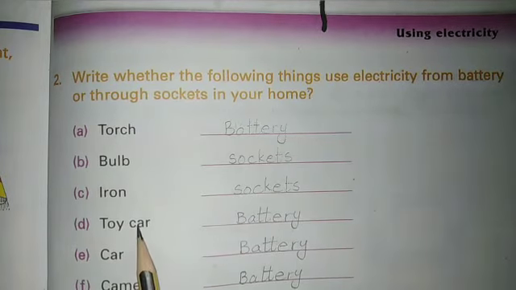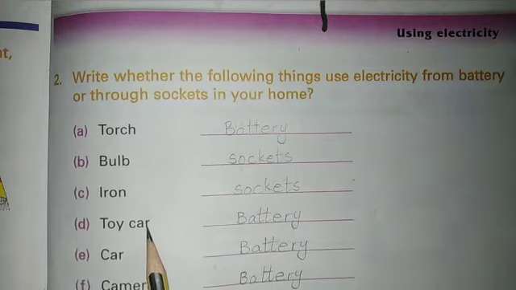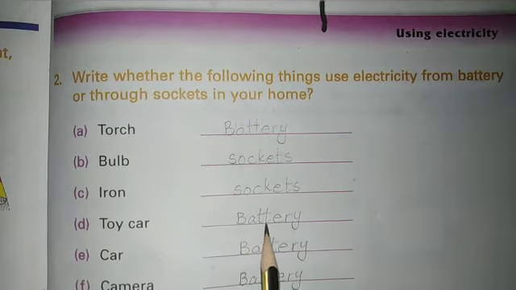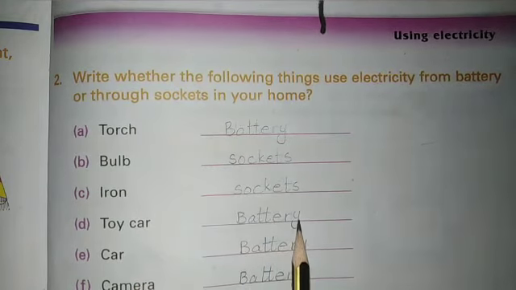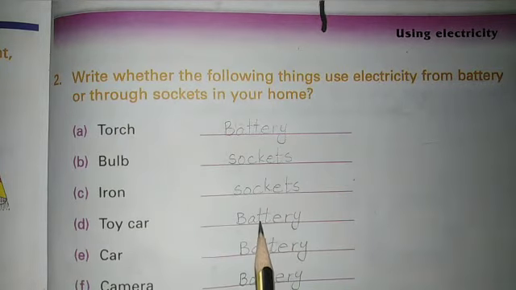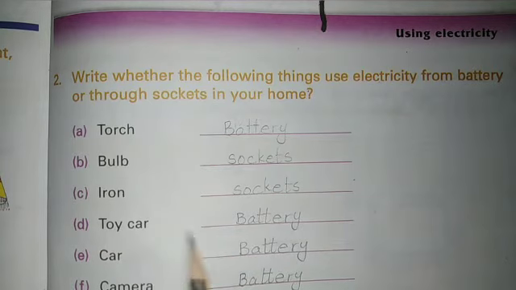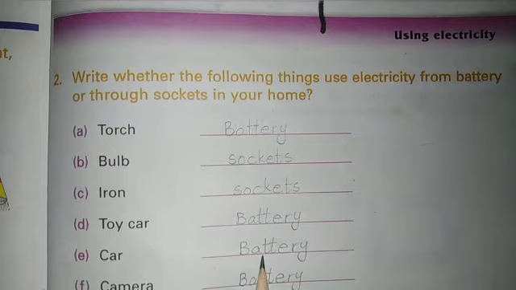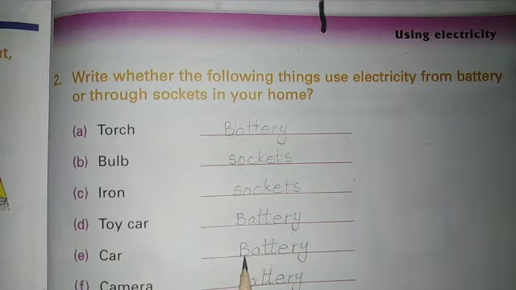Part D, toy car. A toy car gets electricity by the battery. As I have shared the different kinds of batteries and cells, so keep it in your mind which objects get electricity by the battery or the sockets. Part E, car. A car gets electricity by the battery. Again write the spelling of battery.